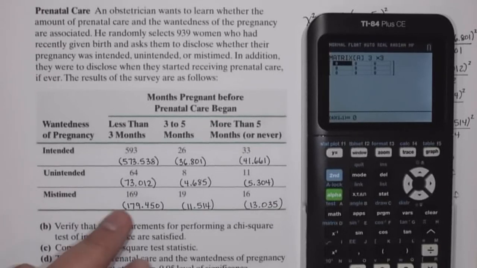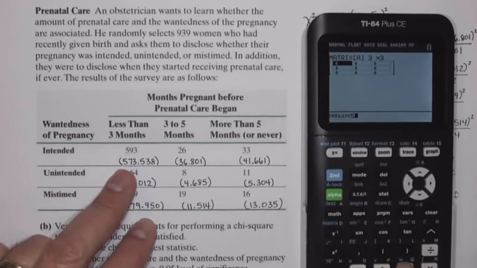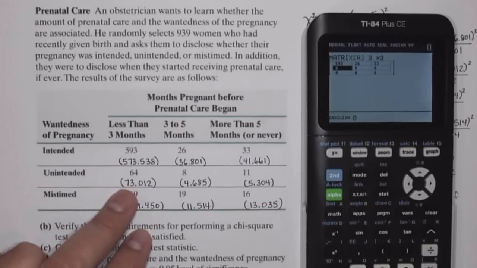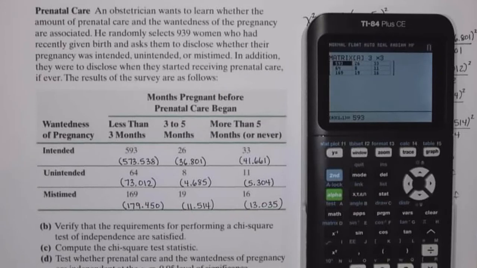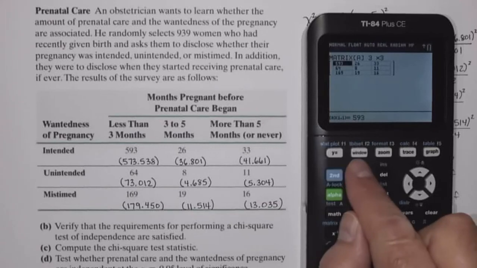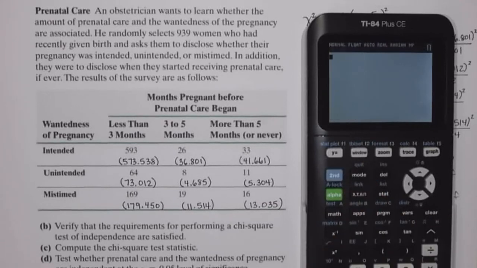Now I'm going to enter my data into this matrix. So 593, 26, 33, 64, 8, 11, 169, 19, 16. So I have my data entered into this 3 by 3 matrix. Now I'm going to go second and quit to go back to the home screen.